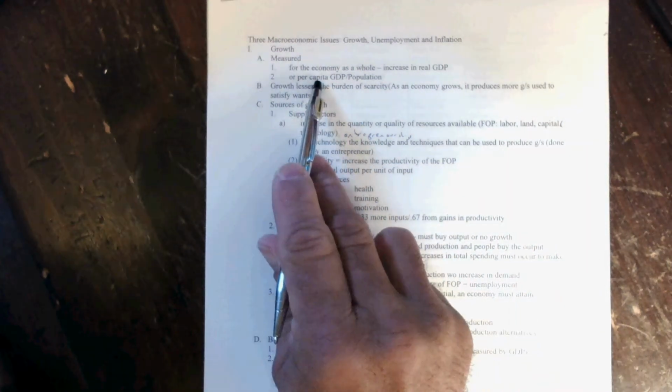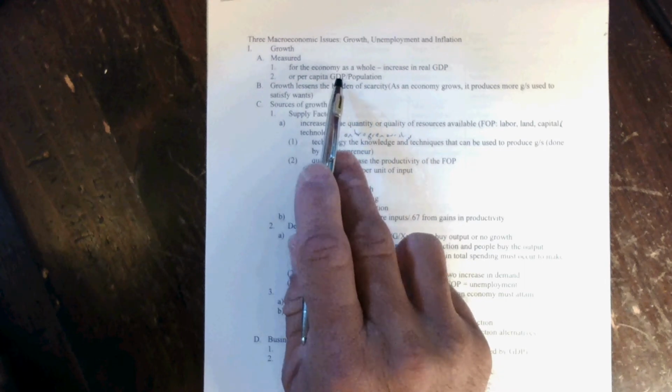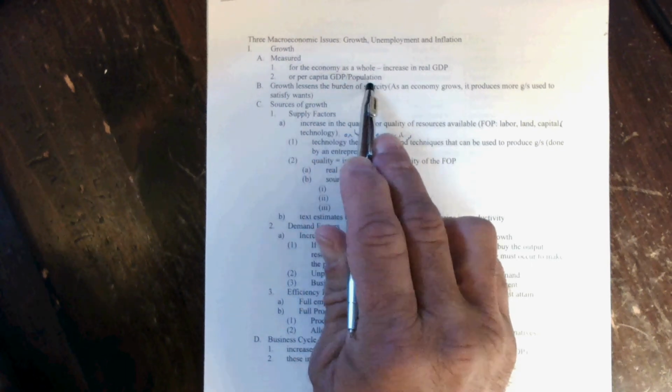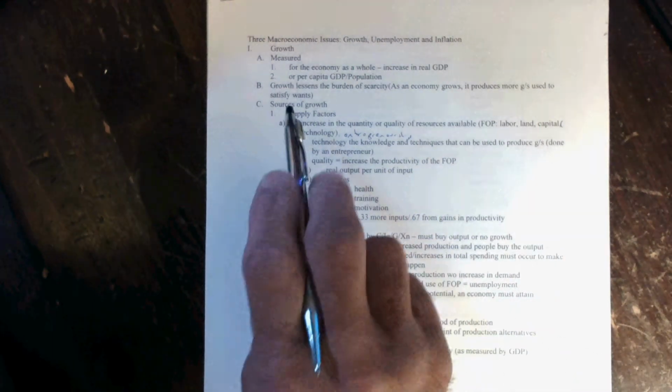It's important to grow gross domestic product, which can be measured either for the economy as a whole, as an increase in real GDP from $20 trillion, for example, to $21 trillion, or as a per capita measure, where, as you remember from a prior lesson, we take total gross domestic product, maybe $20 trillion, divided by the population, maybe 340 million, and you get a per capita GDP of approximately $58,000 per person. So we want to grow both of those statistics, and it's important because growth lessens the burden of scarcity. We're doing a better job of satisfying material wants, and there's less hardship.